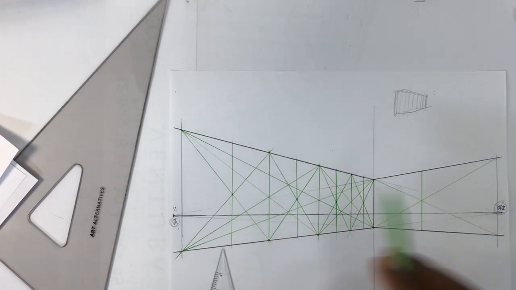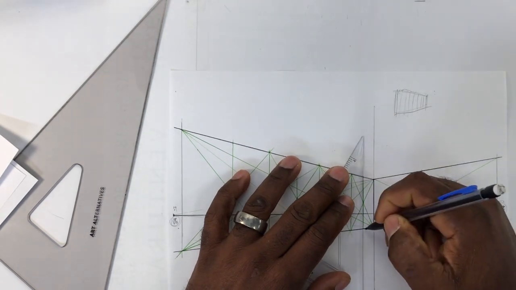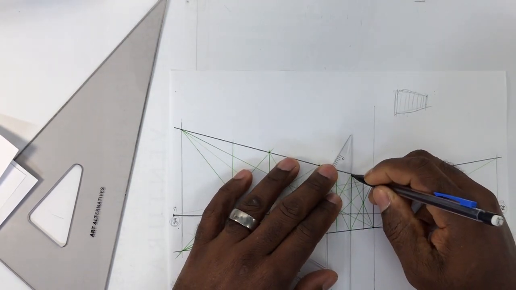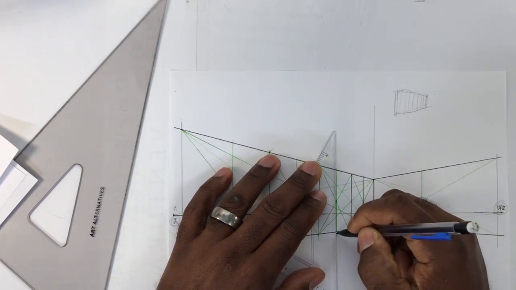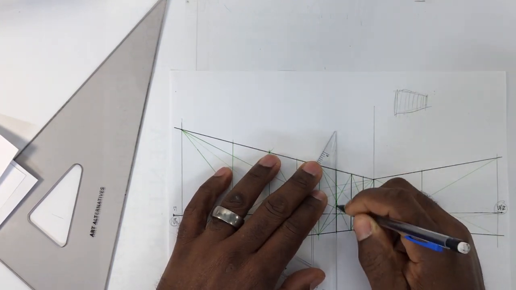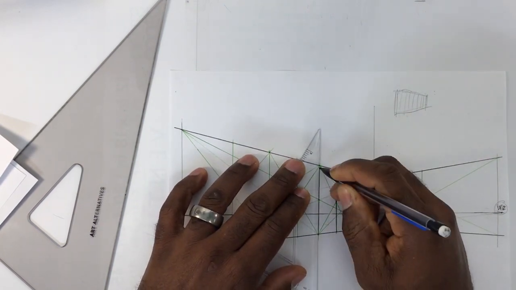Okay, so there's my wall subdivided. I'm going to come here and darken the line, put a dark pencil line over it so that you can see it clearly and tell the difference between the finalized line and the construction line.